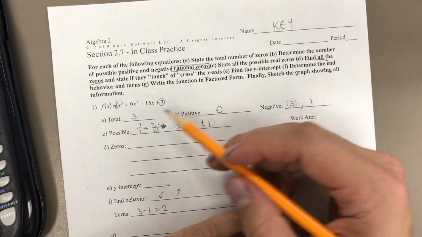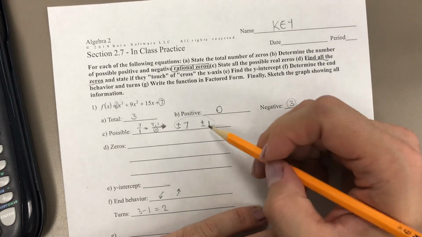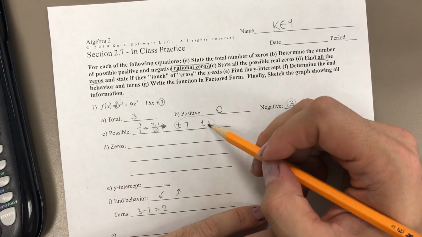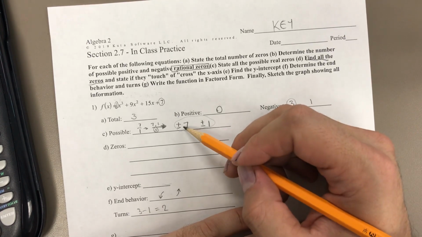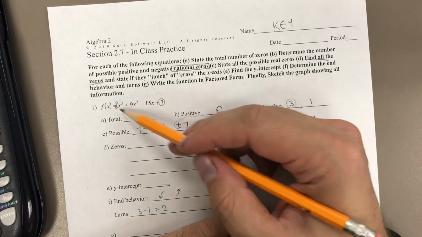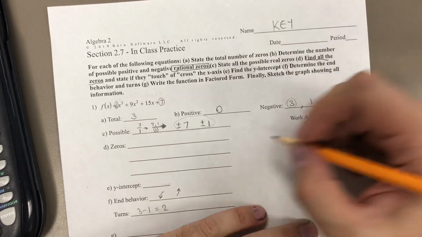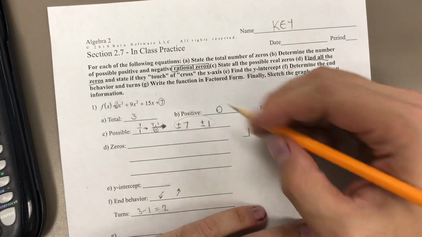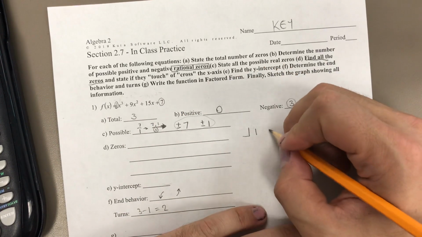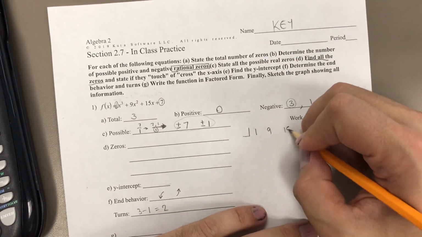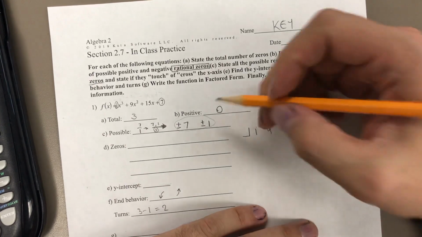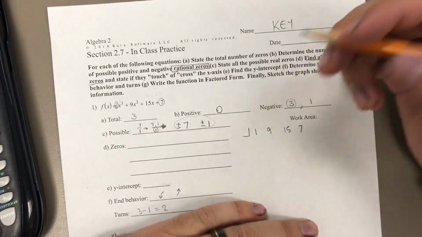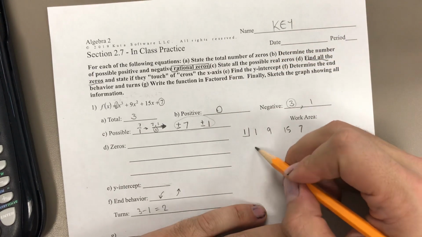So we're just going to use the synthetic division algorithm on one of the 4 numbers that we have here, so positive 1, negative 1, positive 7, negative 7, and see if it works. So let's go ahead and set it up. We have a corner, and then 1x to the third, 9x squared, 15x, and then 7. Then just pick a number to put there. I guess I'll just start with positive 1 and see if that works.